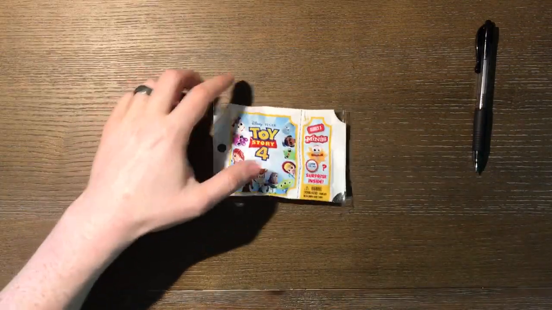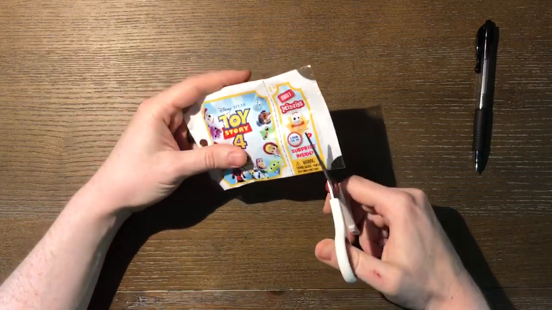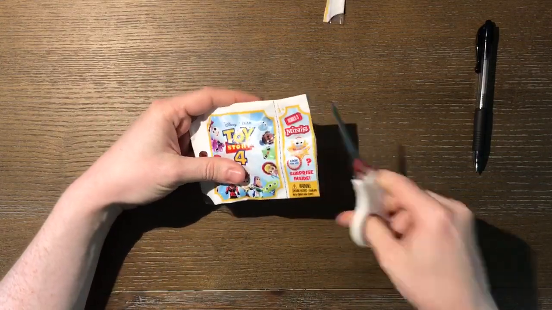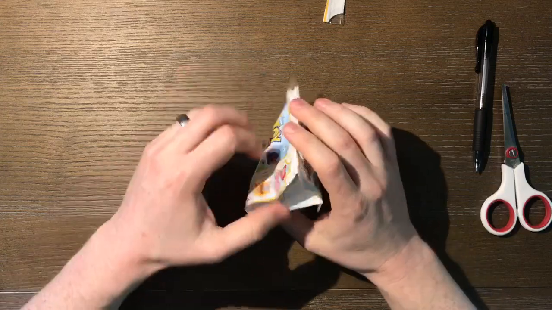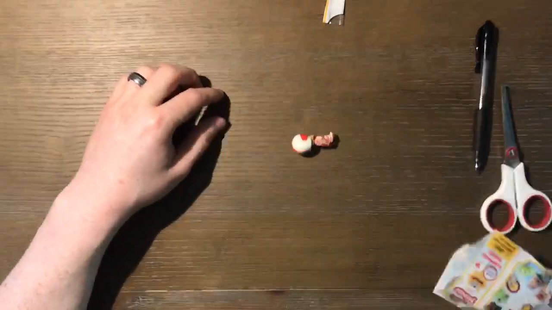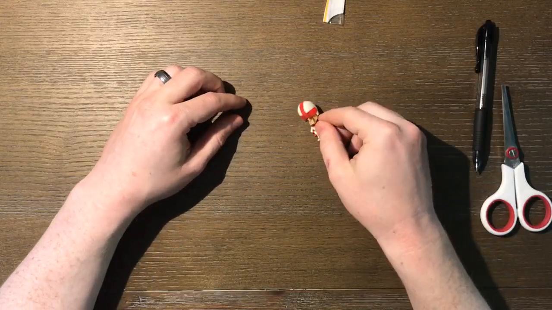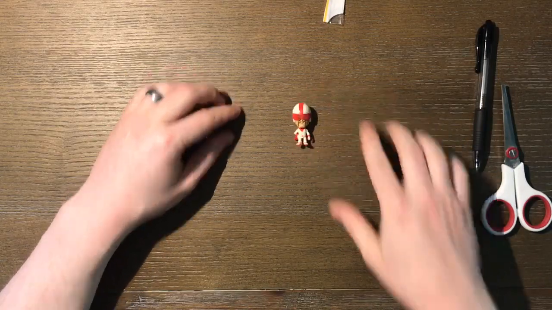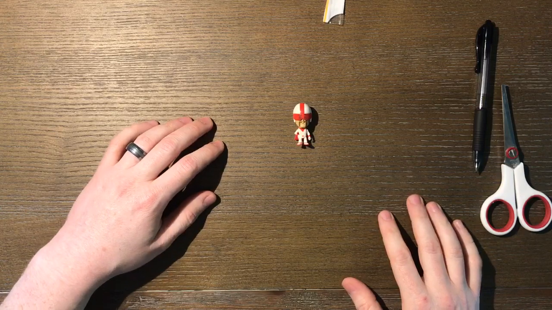Let's go ahead and crack this Toy Story 4 mini. Come on, Forky. Everybody loves Forky. Oh, it's one of my other favorites. It's not Forky. It is Duke Kaboom, voiced by none other than Keanu Reeves, the one.